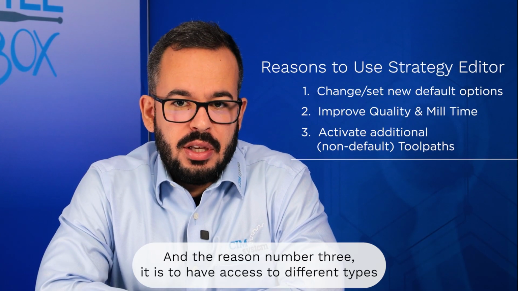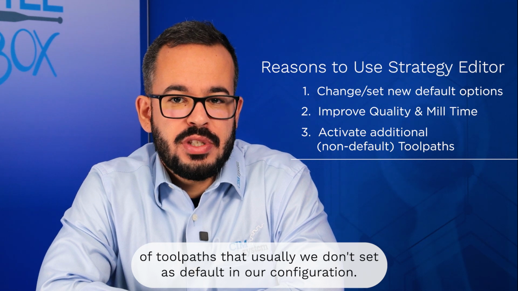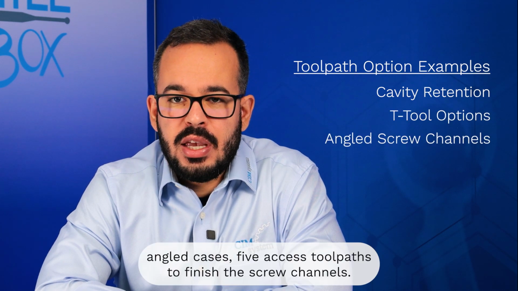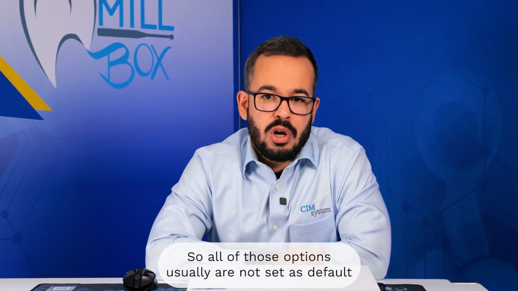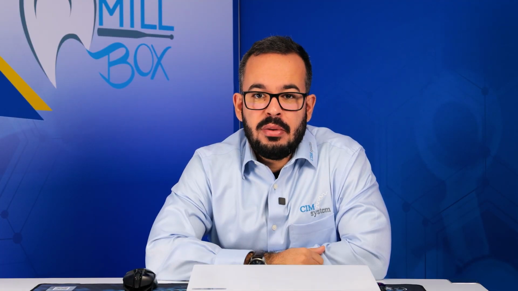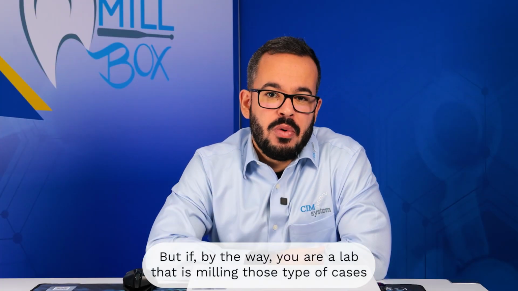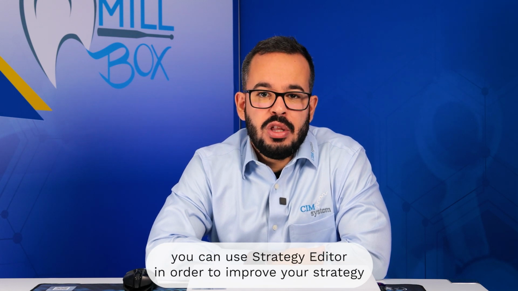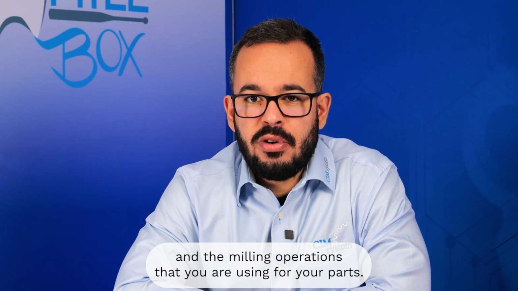And reason number 3 is to have access to different types of toolpaths that usually we don't set as default in our configuration. We have options to create cavity retention, mill with T-tools, angled cases, and 5-axis toolpath to finish the screw channels. All of those options usually are not set as default because 95% of the cases do not require them. But if you are a lab that is meeting those types of cases, you can use Strategy Editor in order to improve your strategy and the milling operations that you're using for your parts.